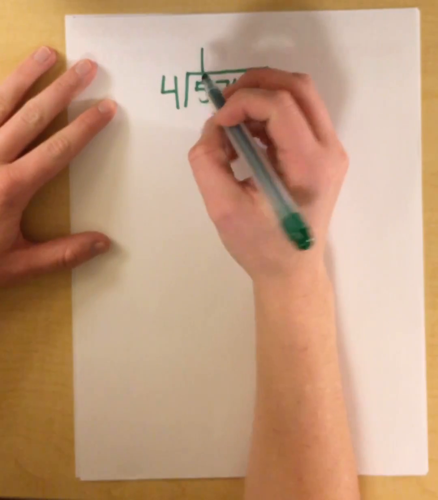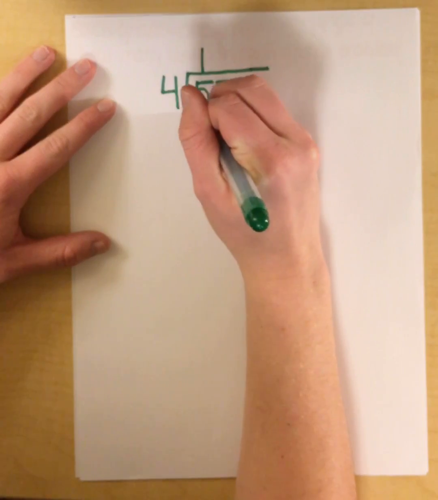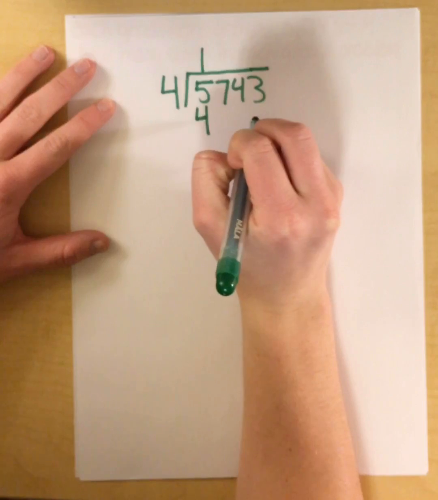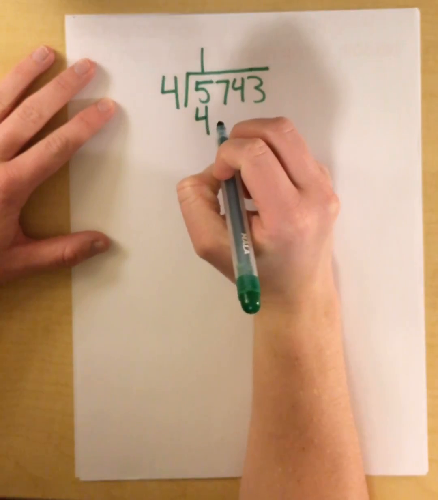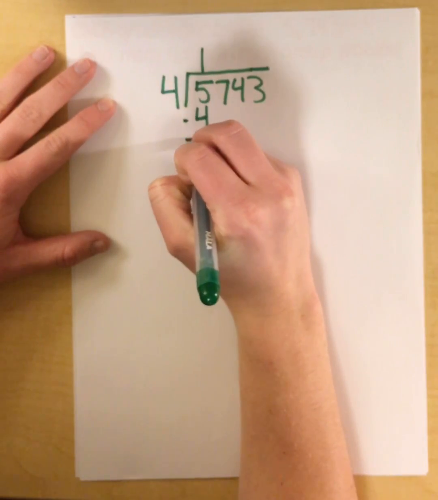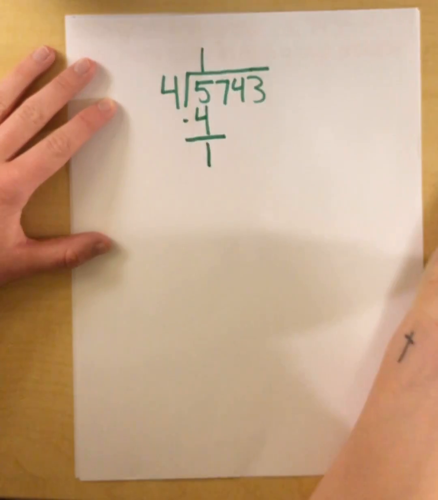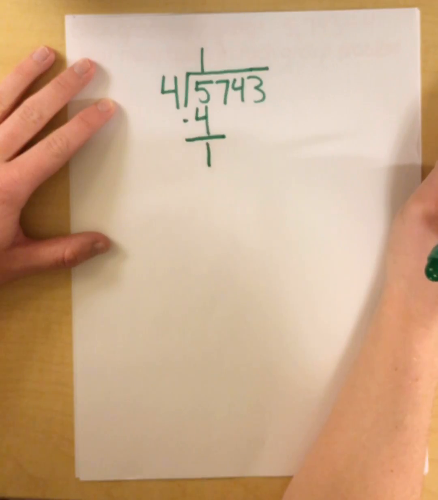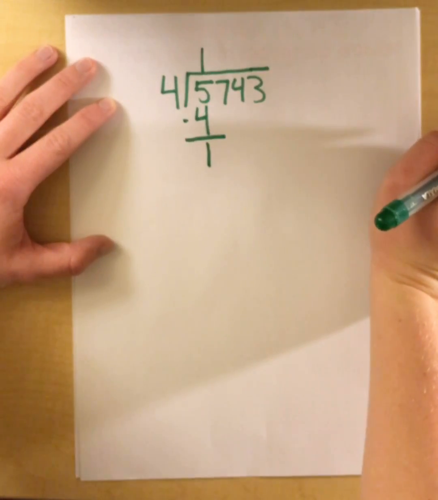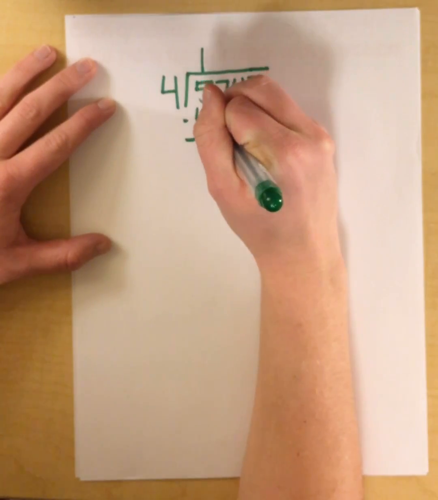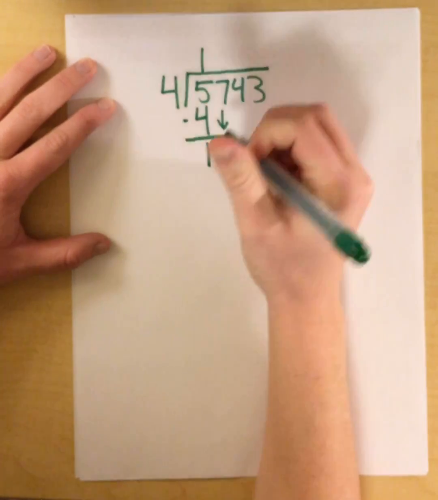So 4 times 1 is 4. Or 1,000 times 4 is 4,000 because we are subtracting in the thousands place. So 5 minus 4 is 1. The next step is to bring down the next place value. So the next place value is a 7, and it's in the hundreds place.